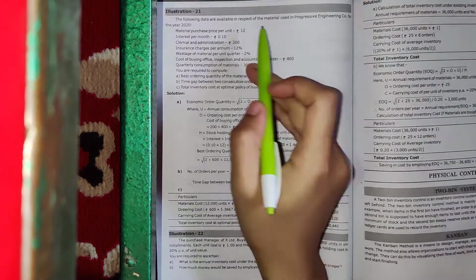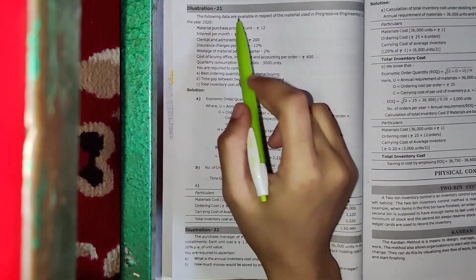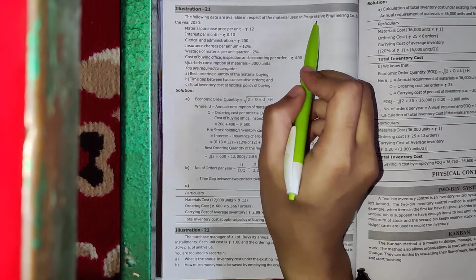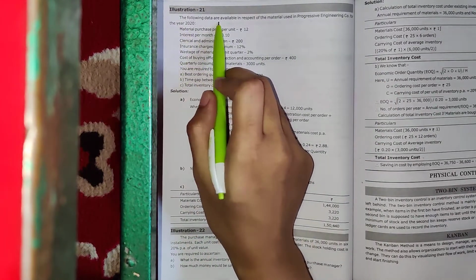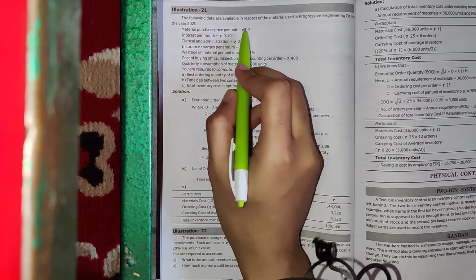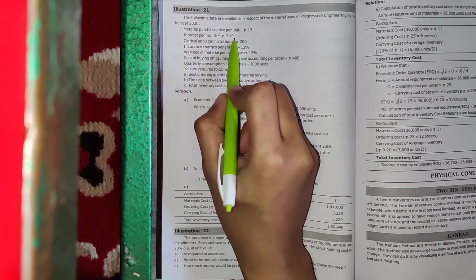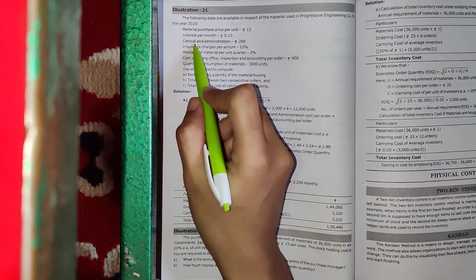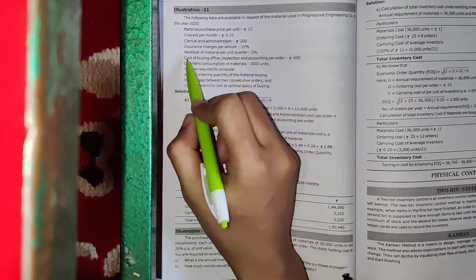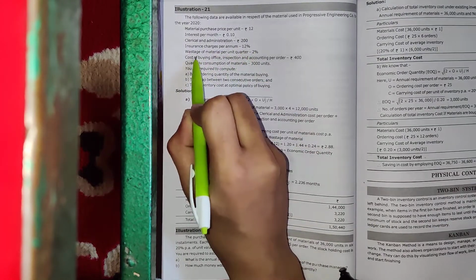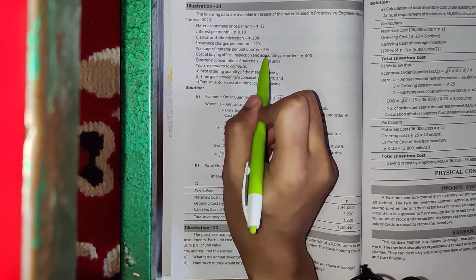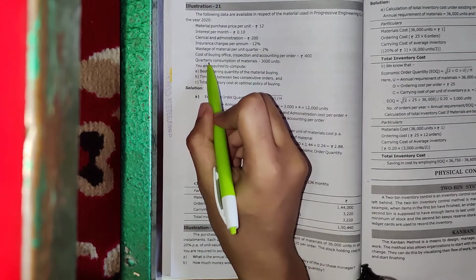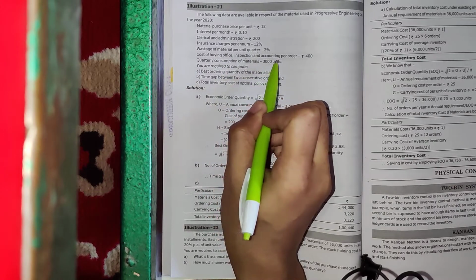To your next illustration, that is illustration 21. It says the following data are available in respect of the material used in Progressive Engineering Company for the year 2020. The material purchased per unit is 12, interest per month is 0.10, clerical and administration is rupees 200, insurance charge per annum is 12%, wastage of material per unit quarter is 2%, cost of buying office inspection and accounting per order is rupees 400, quarterly consumption of material is 3000 units.